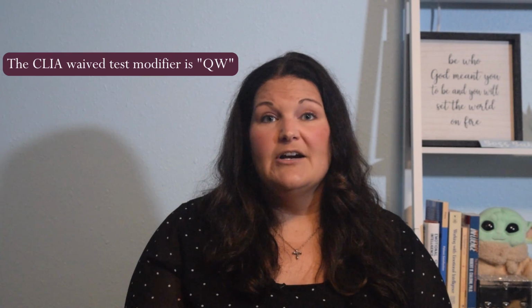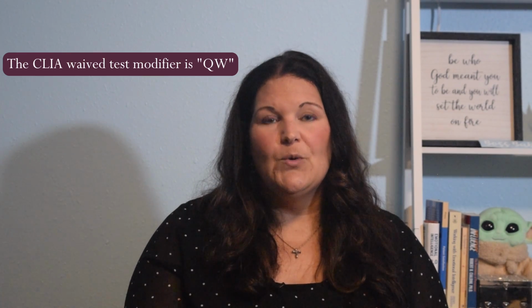If you're forgetting or missing that modifier, it might say that this is not a CLIA waived test, and they're going to deny it because they'll say that you're not qualified to run that test in your office, and so kind of your penalty in their eyes is they wouldn't pay you for it. It's very important that you're adding the modifier, and the modifier is QW.